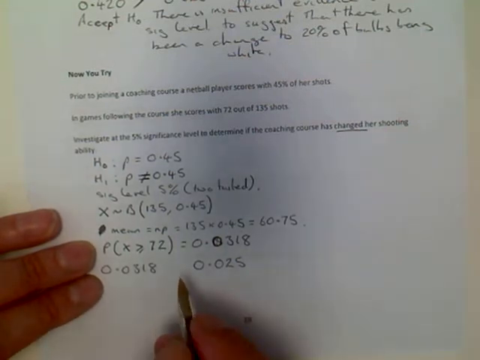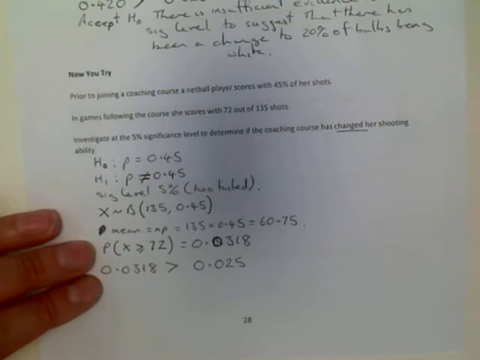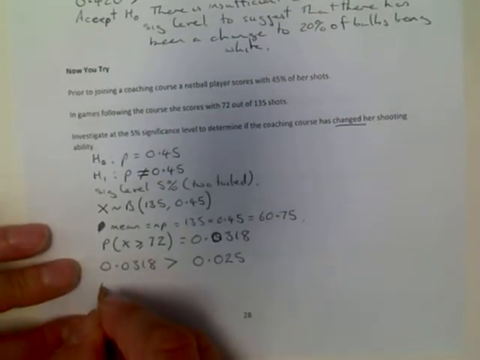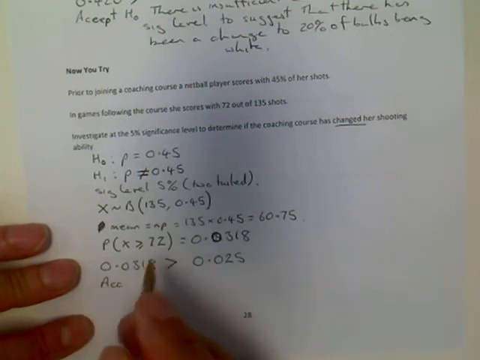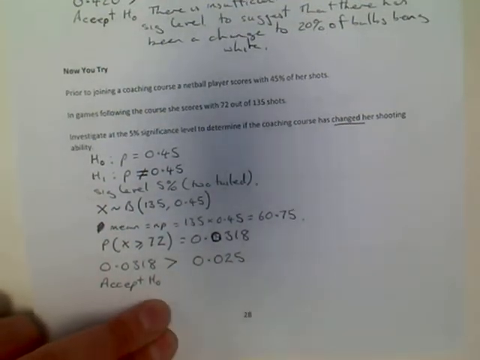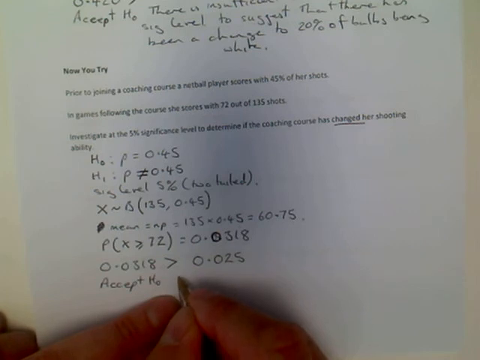Okay, and we can see that that is greater than that, just. So what we say now, because it is greater than the significance level, we accept H0. Now that doesn't mean that H0 is true. It just means that there's not enough evidence in this test to suggest otherwise. So we accept H0.